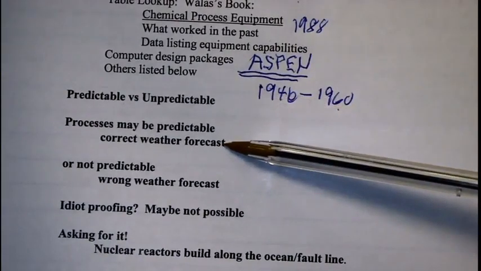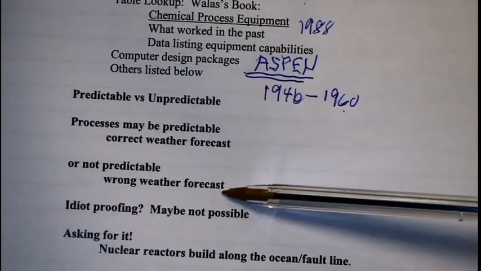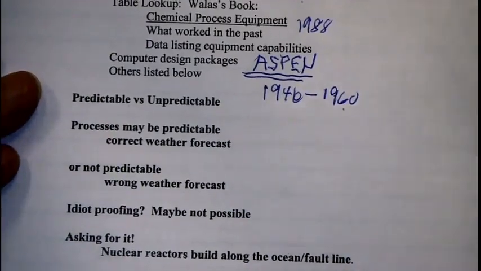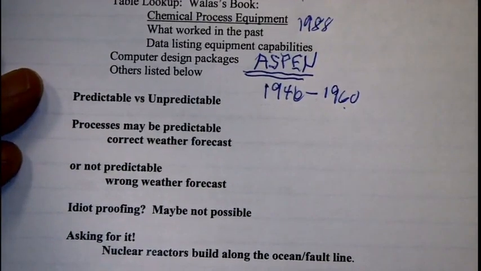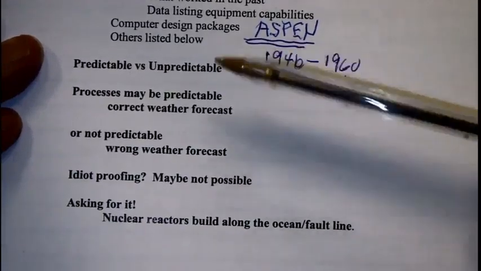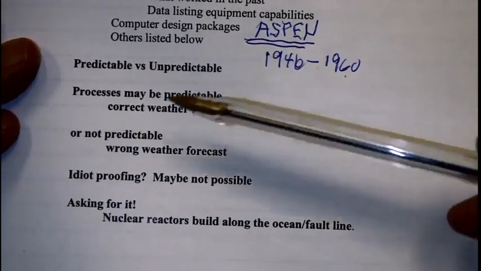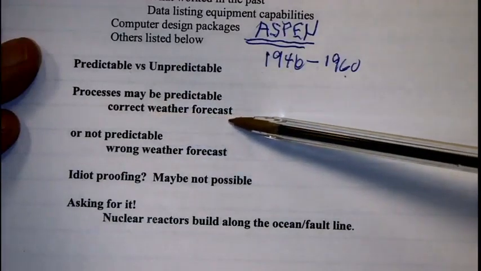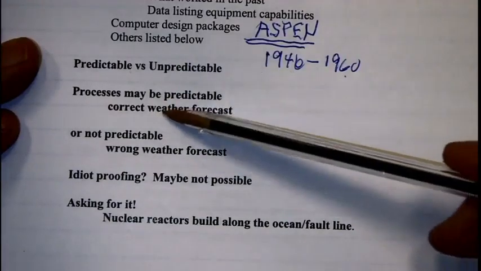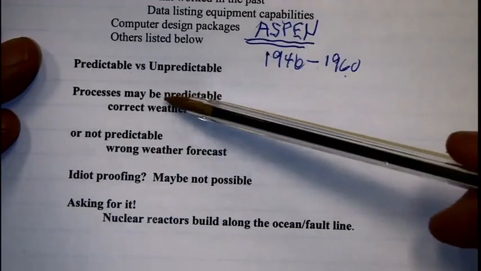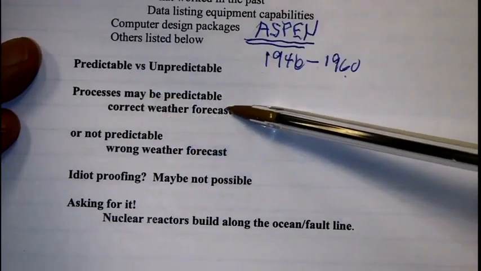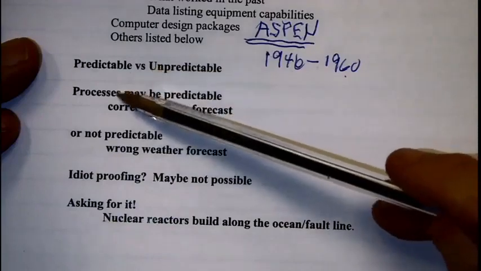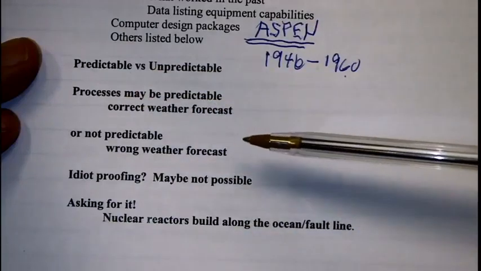is you can take a look at weather forecasting. Now, weather forecasting is analogous to, say, your design calculations. You're forecasting the weather, you've got a design that you forecast will work. So you can have a situation where you have excellent weather forecasting and you can predict the weather. It works fine.